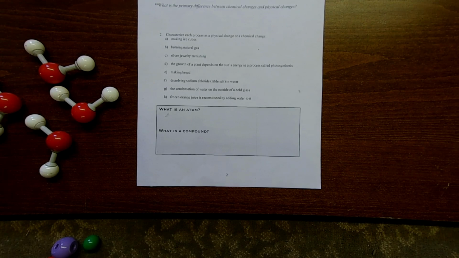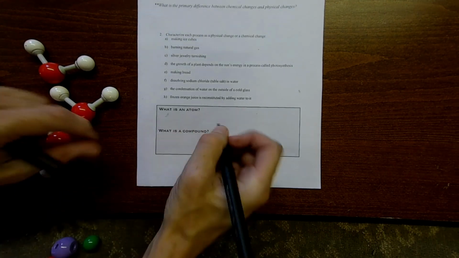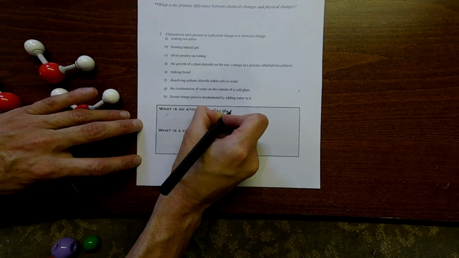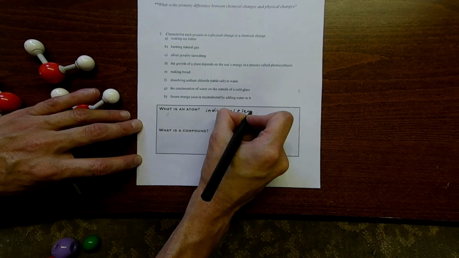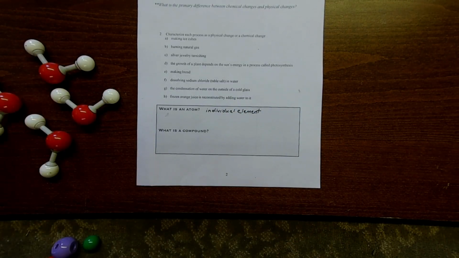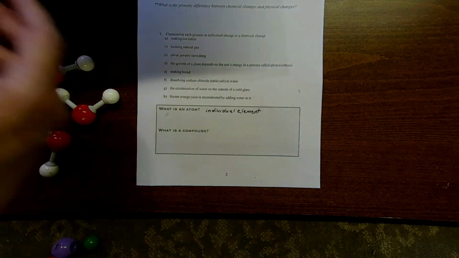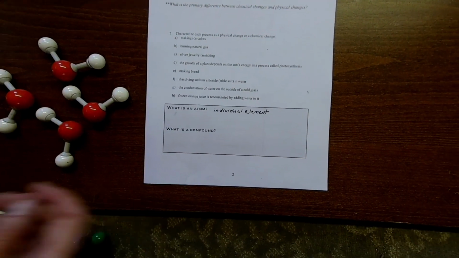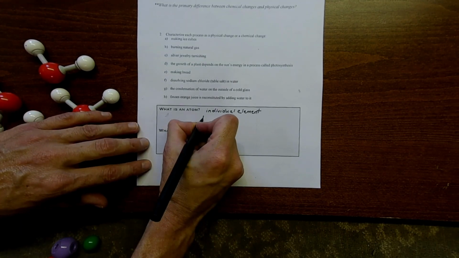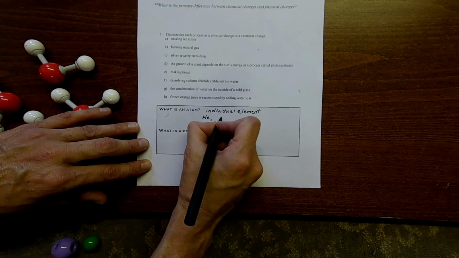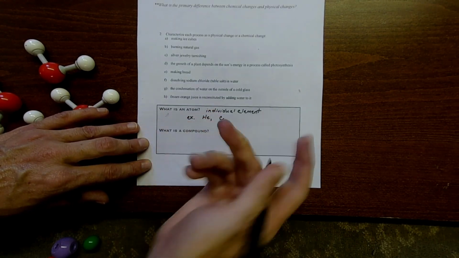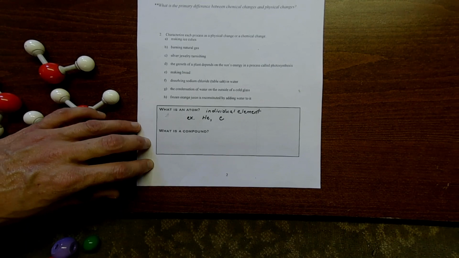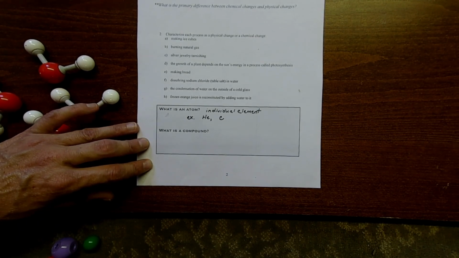What is an atom? An atom is an individual element. What is an element? For now, you're going to be able to identify atoms or elements using your periodic table. If it's listed on your periodic table, then it's considered an atom. For example, helium or carbon. Individual elements consist of a nucleus, protons, and electrons. We're going to go into all the details later, but for now, you need to know that an atom is an individual element.